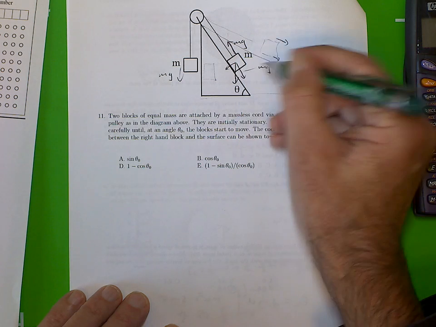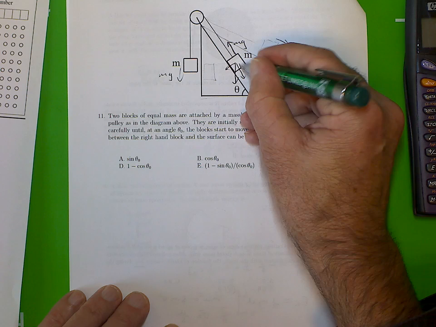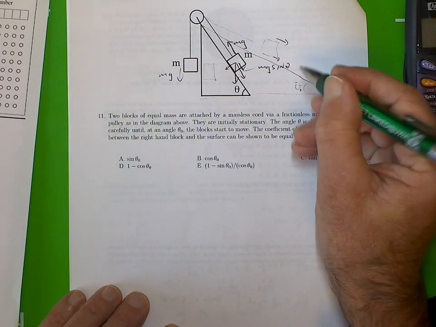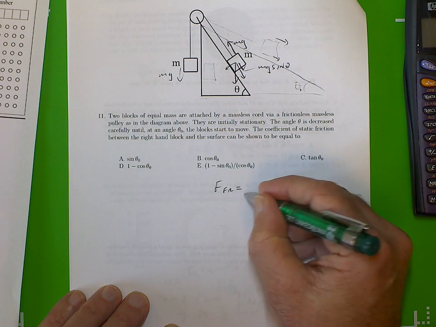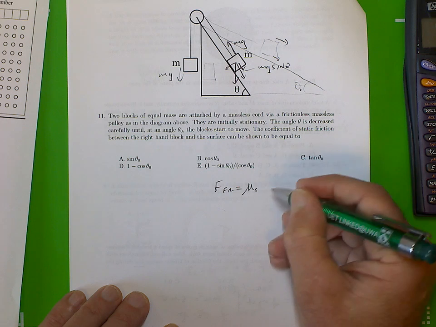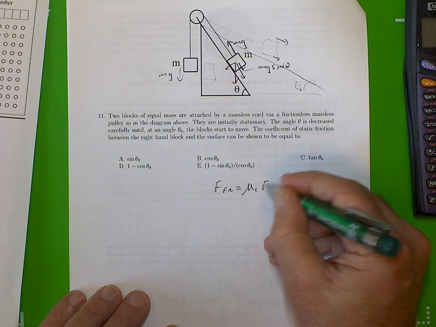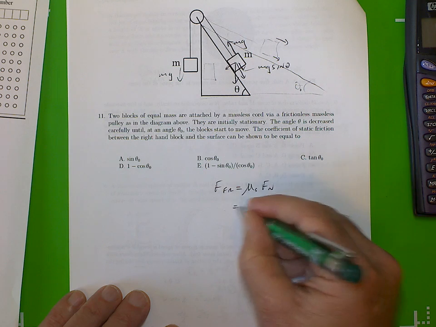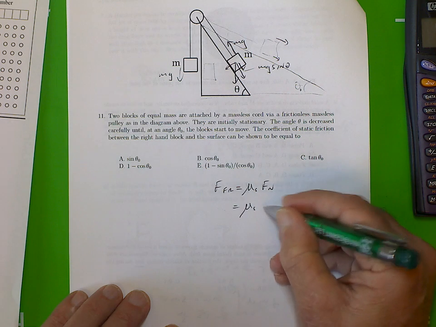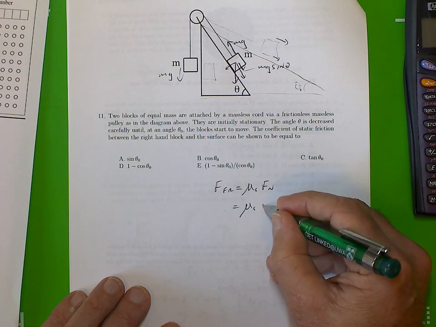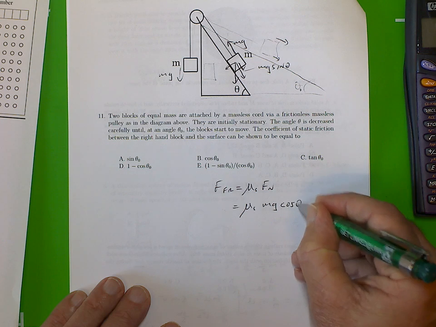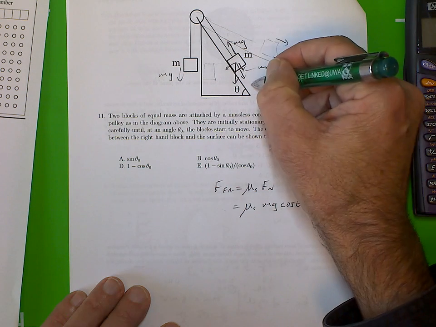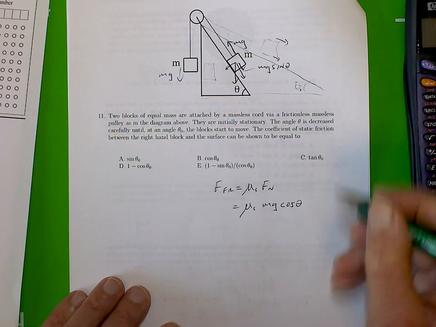And then it's got also the frictional force, and the frictional force is anything up to the coefficient of static friction times the normal force, which is equal to the coefficient of static friction times mg cos theta, because mg sine theta acts that way, mg cos theta acts that way.